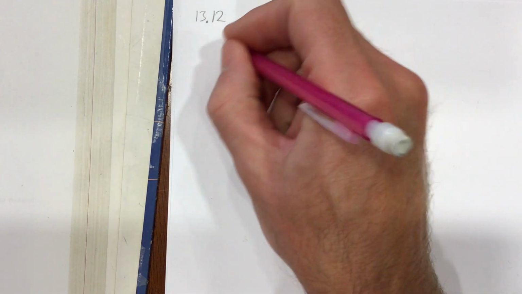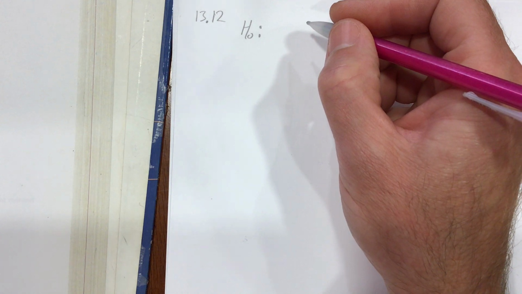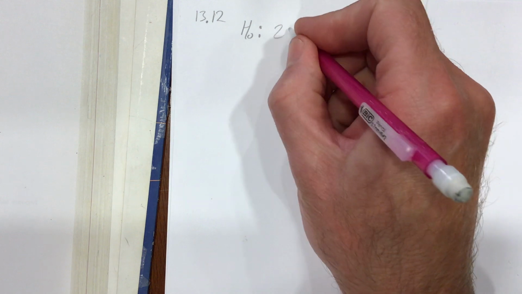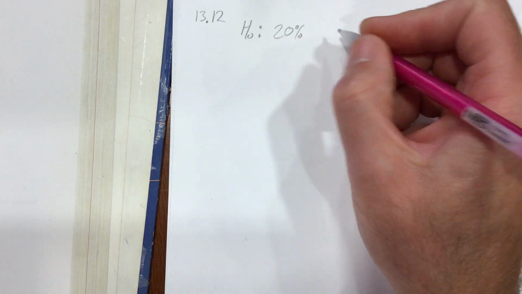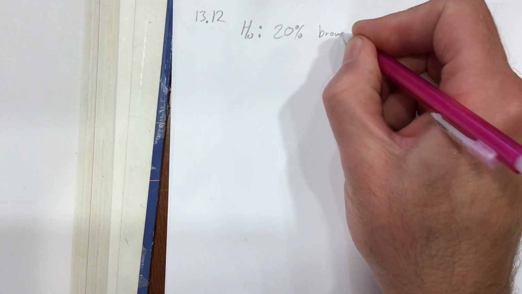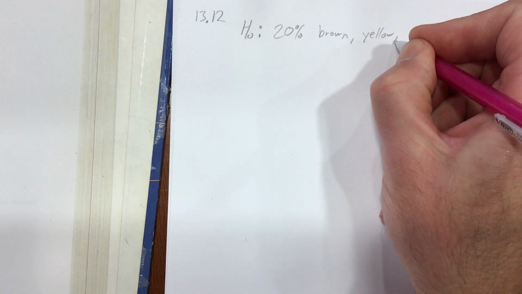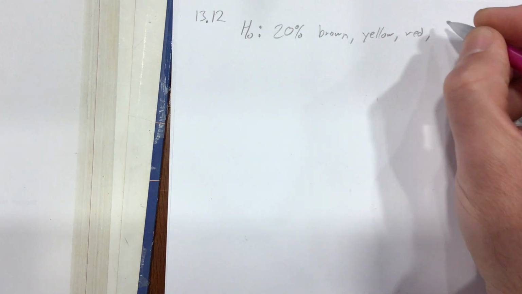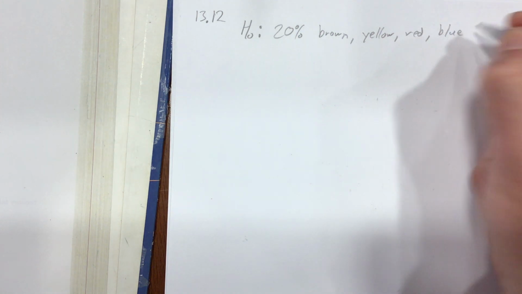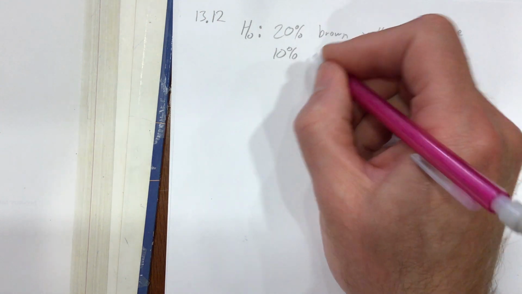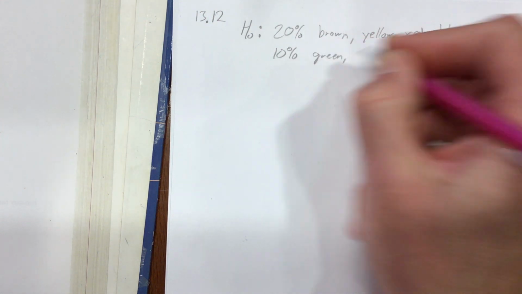So let's make our table. So null hypothesis is, I guess we'll pretend they're peanut ones. So 20% brown, yellow, red, and blue. 10% green and orange.